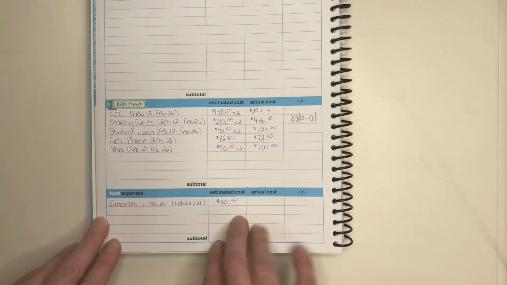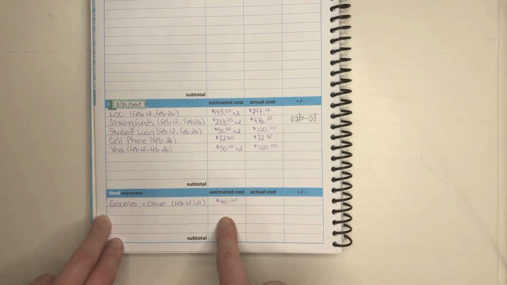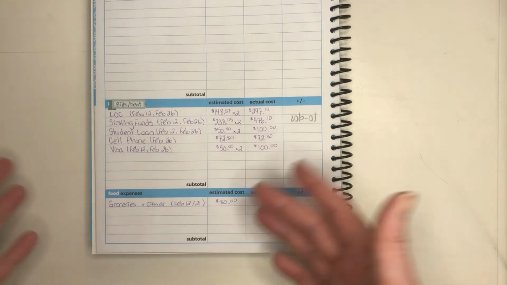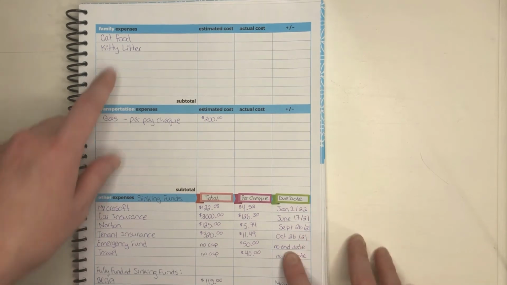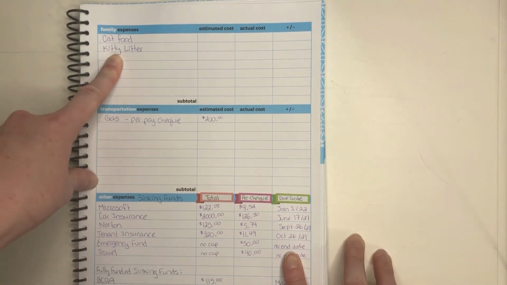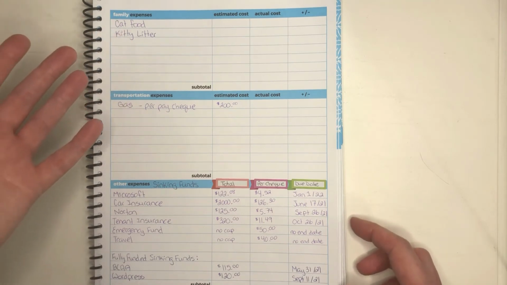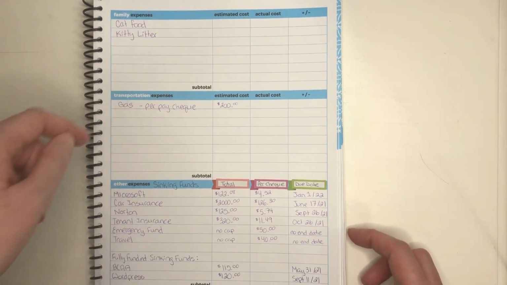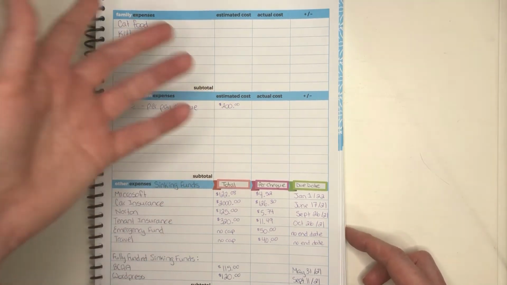Oh, so next paycheck, I'll put groceries and other, and then the date of that paycheck, and then how much I've pulled out for that one. I don't know what else to do there. Over here, family expenses, I put cat food and kitty litter, but then I realized that's ridiculous because those just come out of my normal food expenses. I don't pull them out into some sort of a separate fund for the cat, so I'm going to have to figure out what I want to repurpose family expenses as. Transportation, gas, per paycheck, $200.